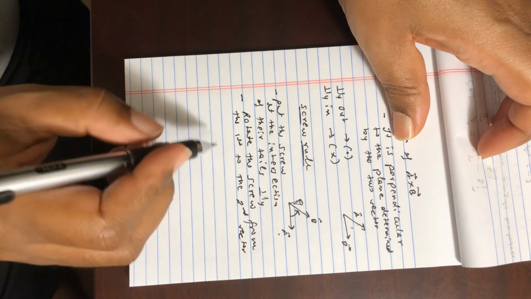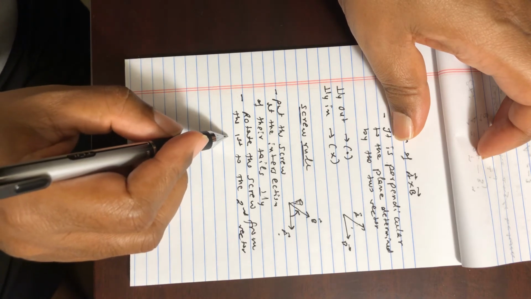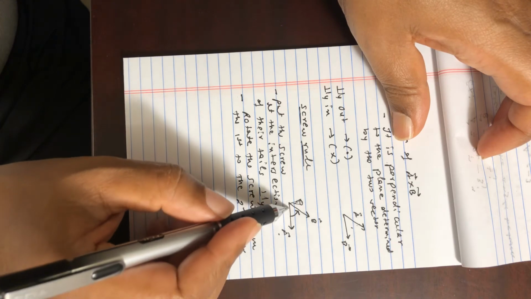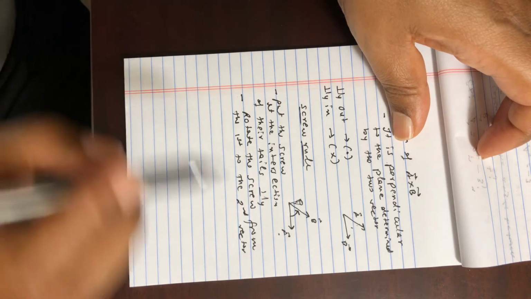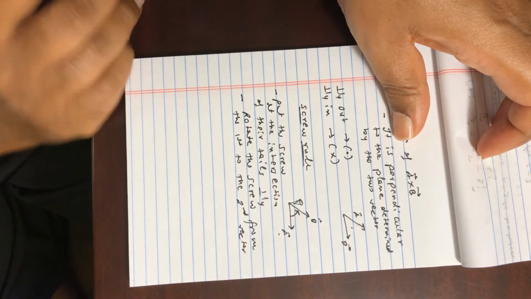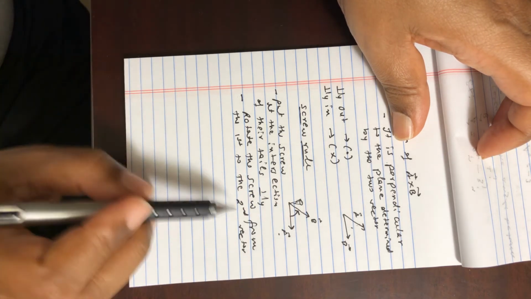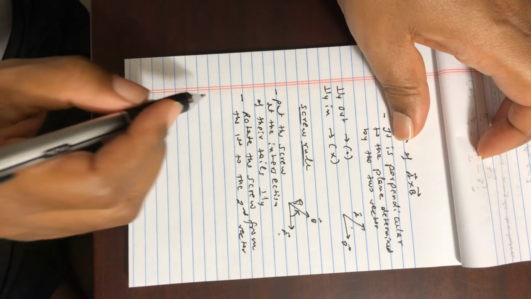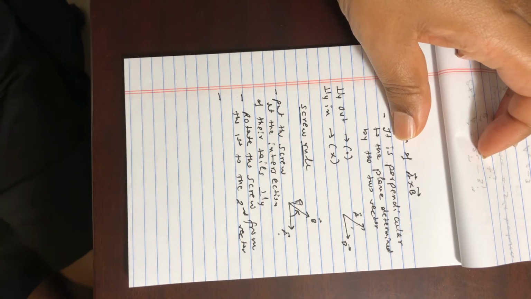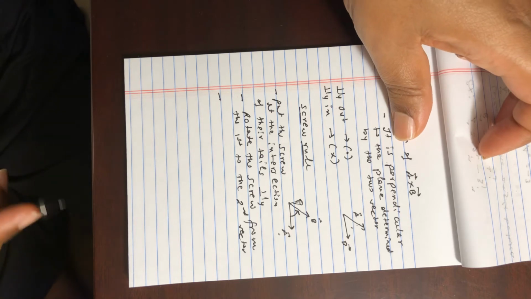That's important. Let's say A comes first, you rotate from A towards B. If you're doing A cross B, you rotate from A towards B. But if you're doing B cross A, you rotate from B towards A. So this is important over here. Then the direction of movement of the screw gives you the direction of the cross product.